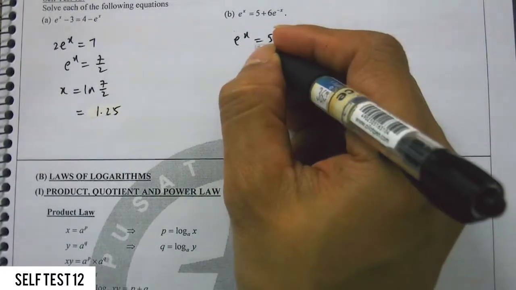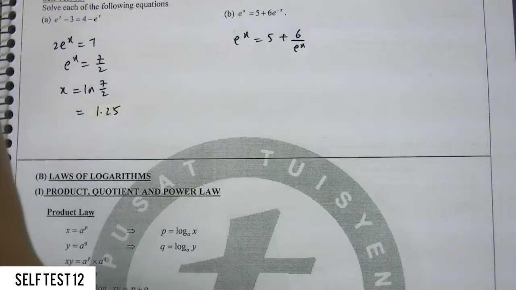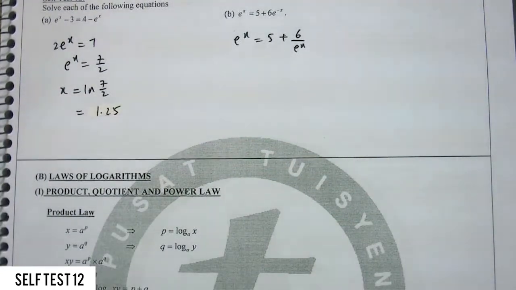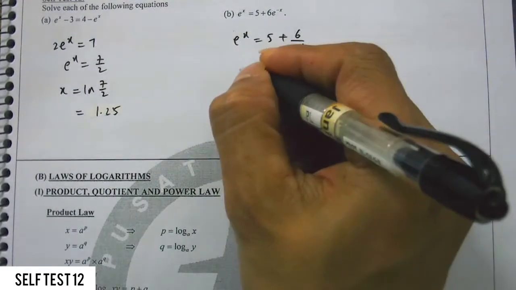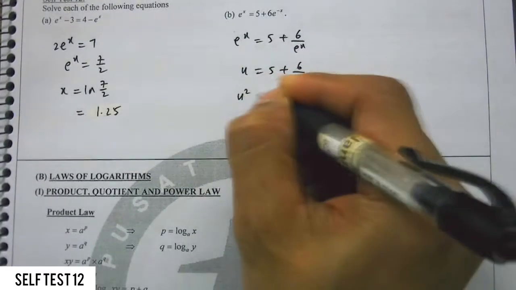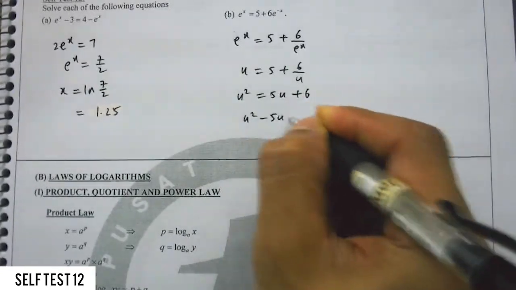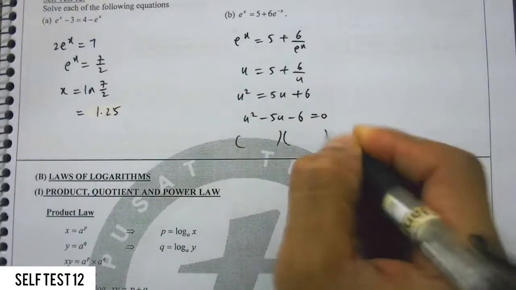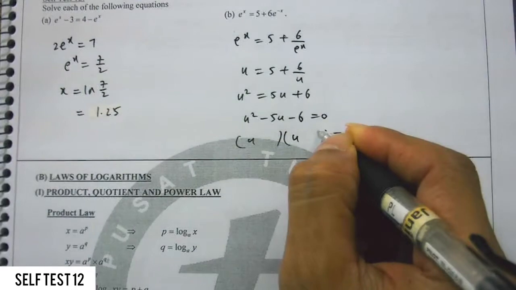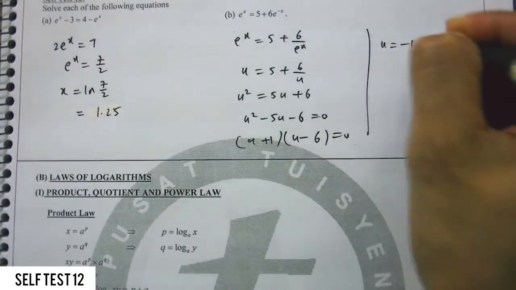You can multiply everything by e^x. Now, if you think this is complicated, you can use substitution. Let e power x become u. How many of you use substitution? Okay, 1%, 2%, 3%. Now I show substitution. u equals to 5 plus 6 over u. Substitution in a way is easier to see. This is u squared equals 5u plus 6. Bring over. Then we double bracket, factorize them, 6 and 1, right? Minus and plus. So u is negative 1 and u is 6.